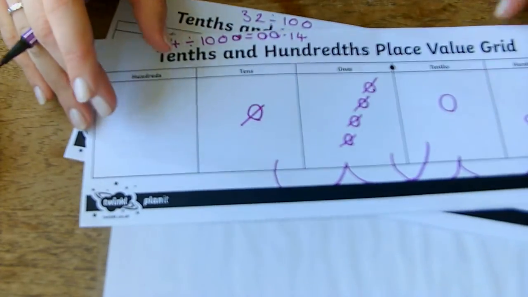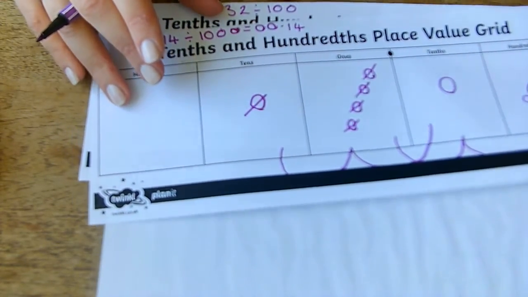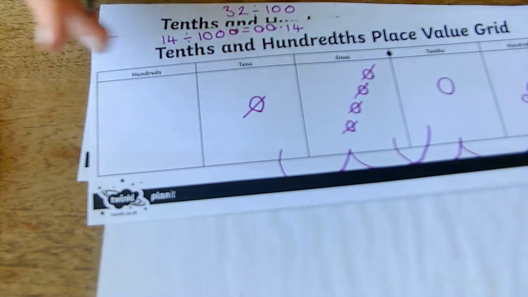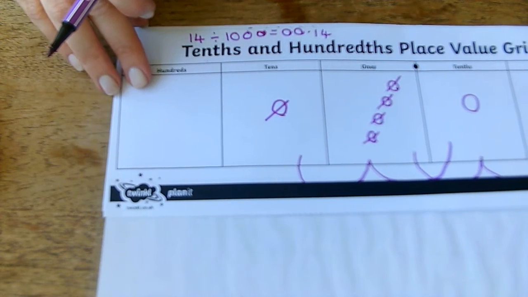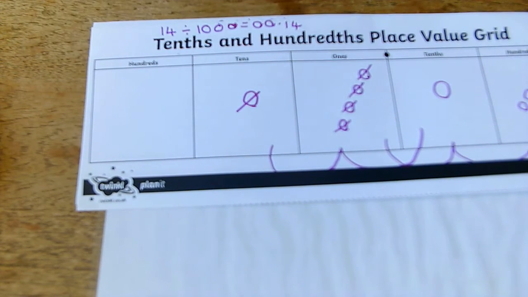Now, some of you might write the answer to this as 0.14. But you don't have to put the 2 zeros. You can just write your answer as 0.14, okay? Don't worry, it doesn't have to be 2 zeros. It can be, but it doesn't have to be, okay?